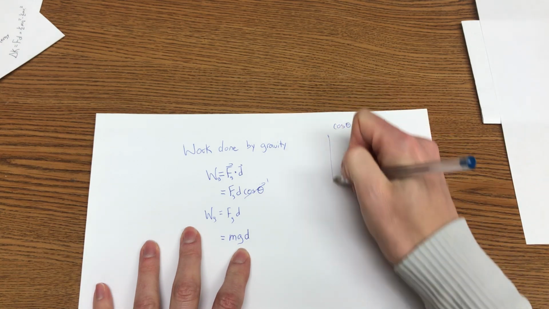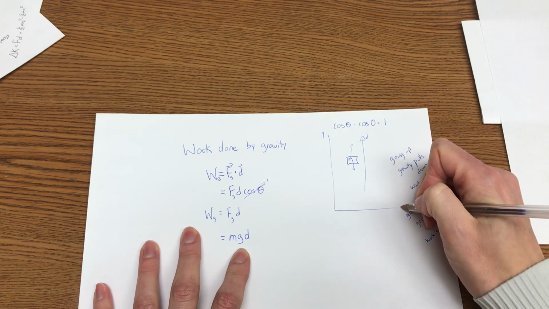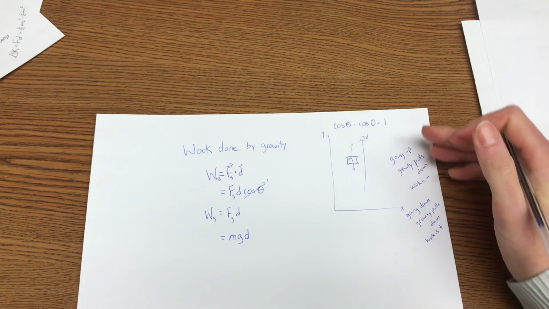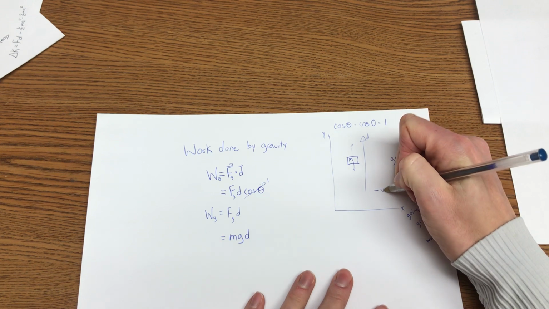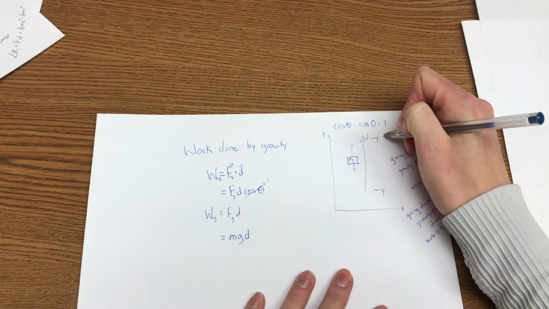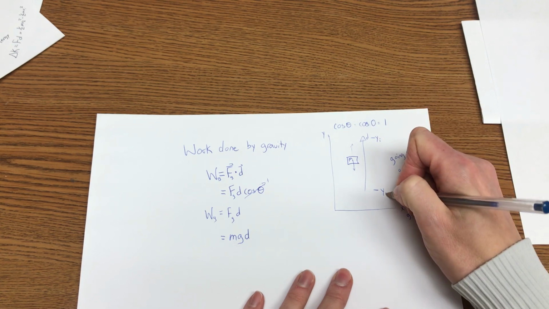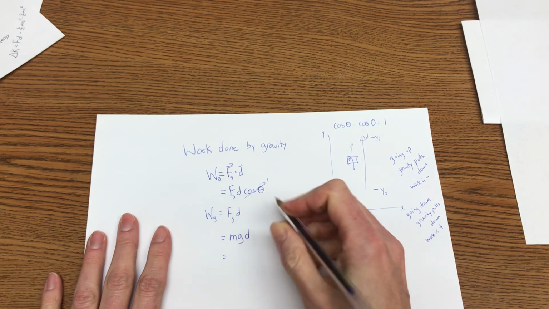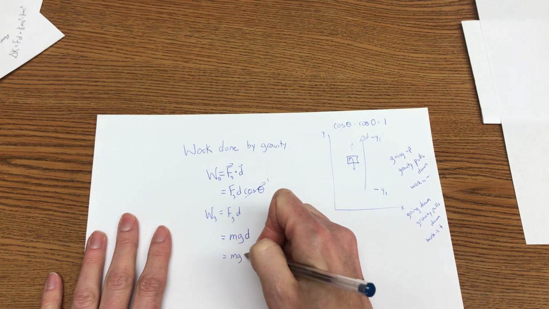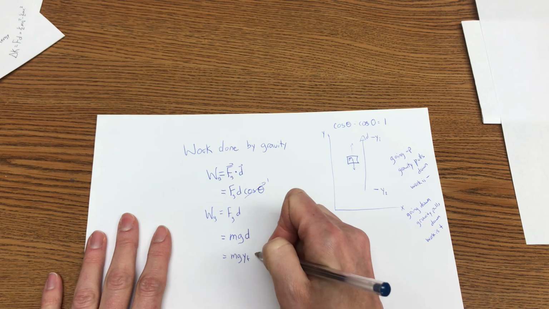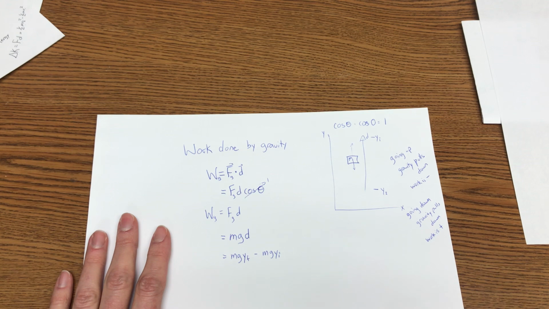And if we're in some coordinate plane where this is y and this is x, and we're just going straight up and straight down, then the distance that it travels is going to be, let's say that this is some initial and this is some final. Then the distance that it travels is the difference between those, right? So this is mg y final minus mg y initial, like that.